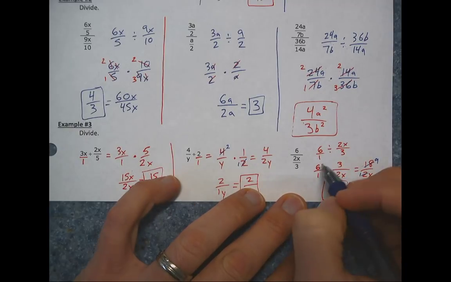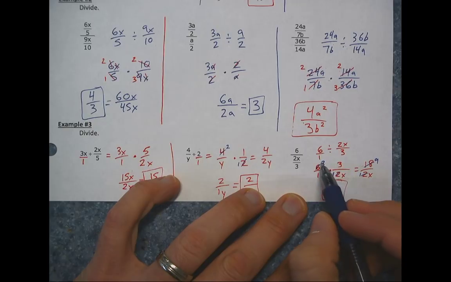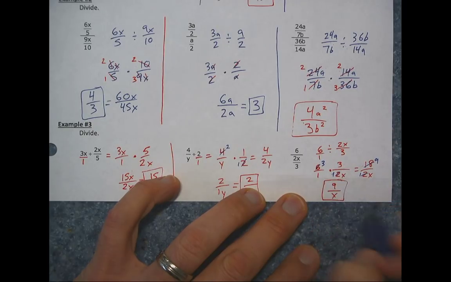And let's say you saw the 6 and the 2 early. It would have been a 3 and a 1. And when you multiply it straight across, you'd get 9 over x.